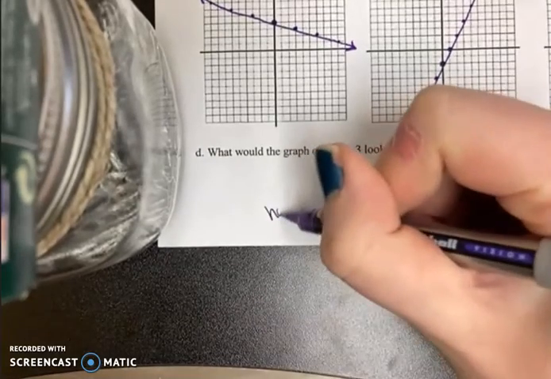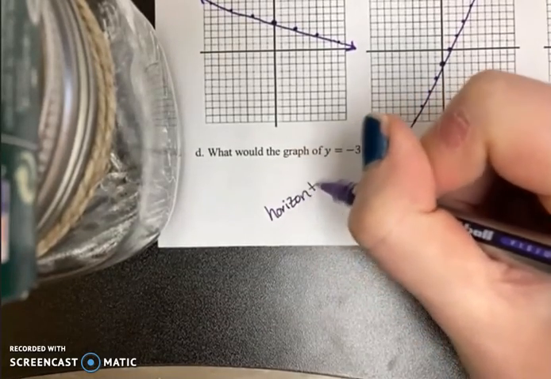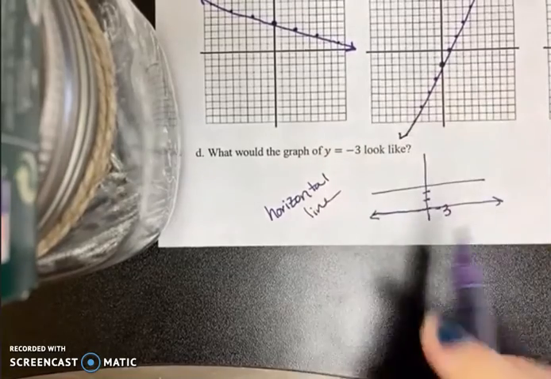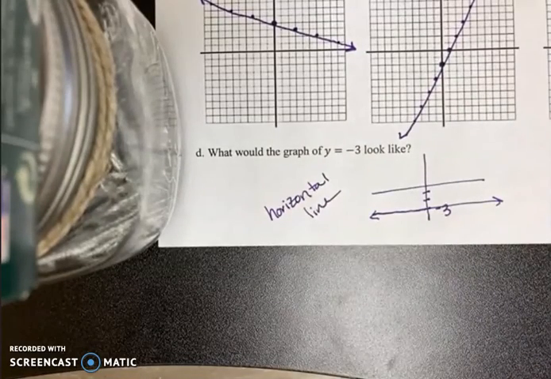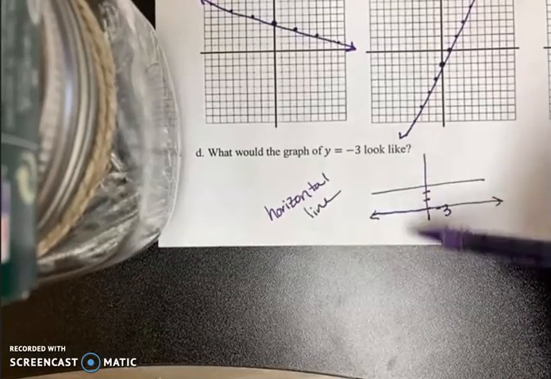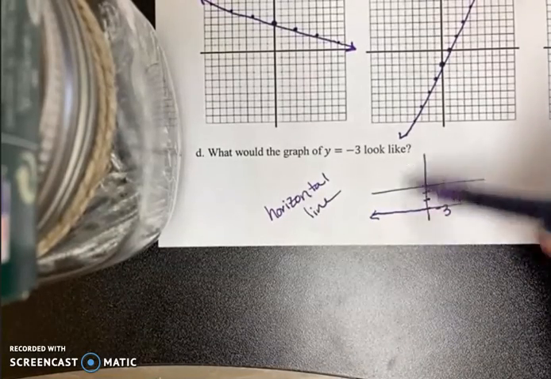It will be a horizontal line that passes through -3. If it would have said x equals -3, it would have been a vertical line on the left-hand side, going left 3.